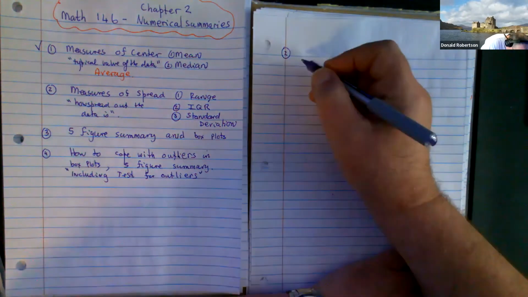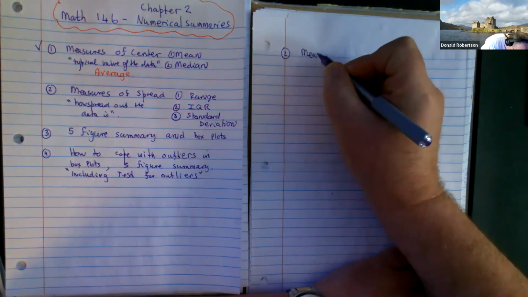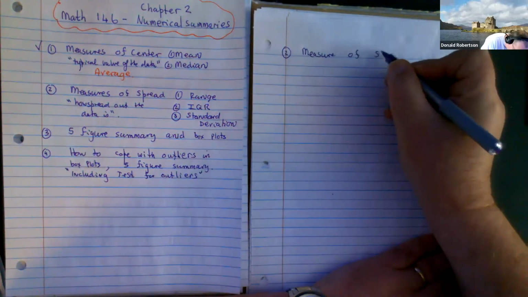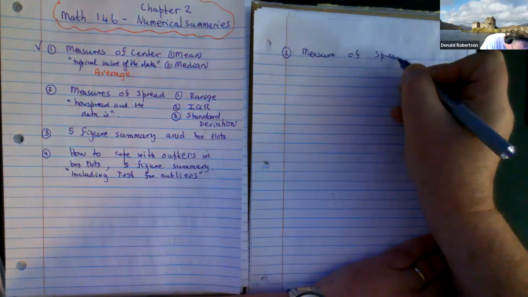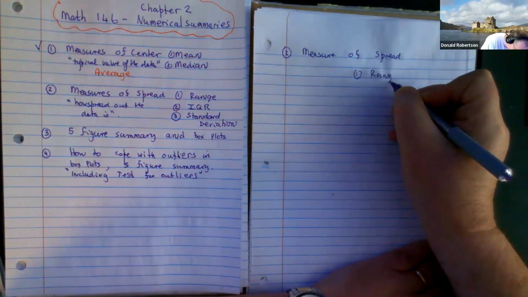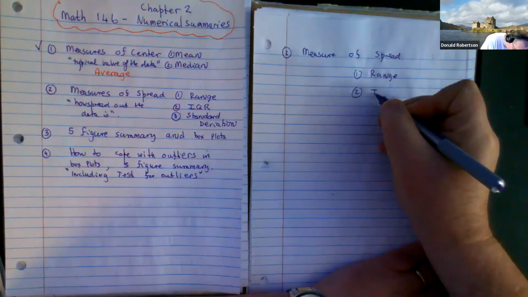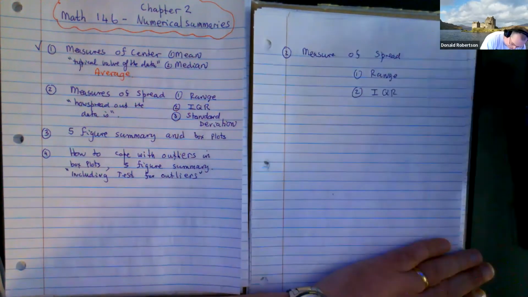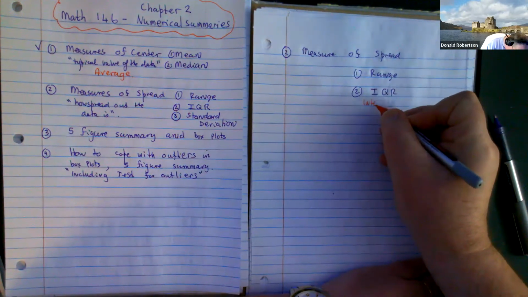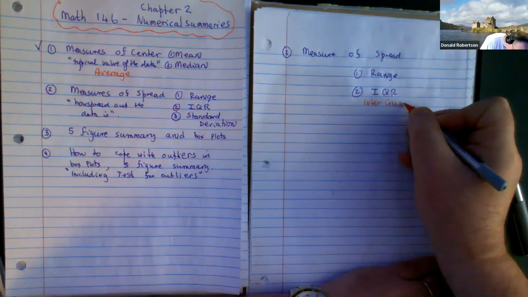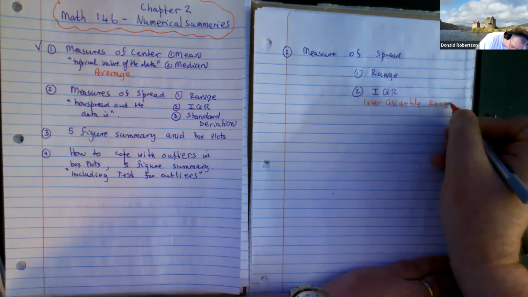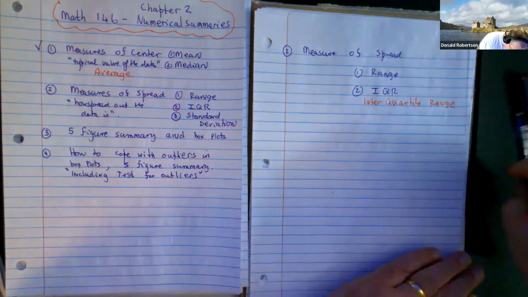Now on to 2, we're now going to look at a different number. A measure just means a number. And we're going to do a number that measures what's called the spread of the data. And there are three of those. There's one called the range. There's a second one called IQR. Well, actually, that's an abbreviation. That's what we normally call it, but its real name is interquartile range. But we call it IQR for pretty obvious reasons.